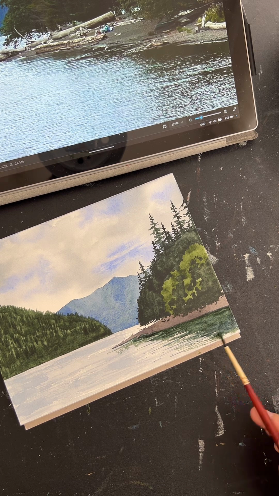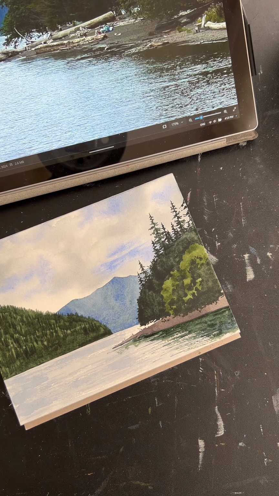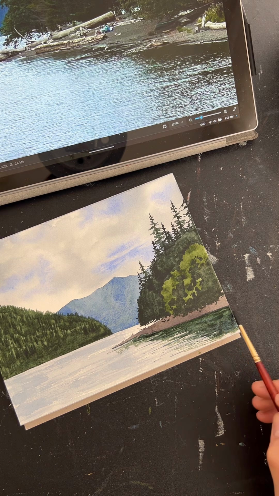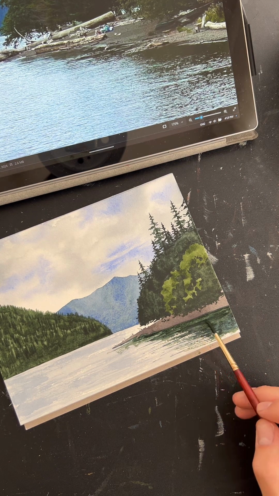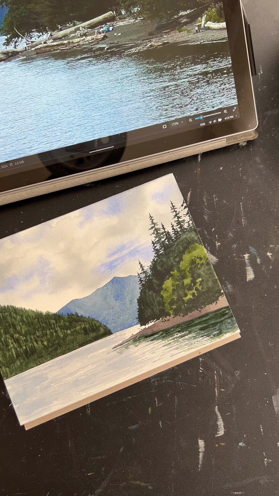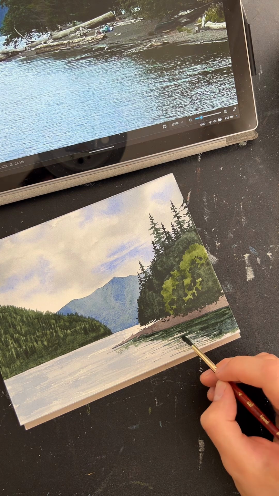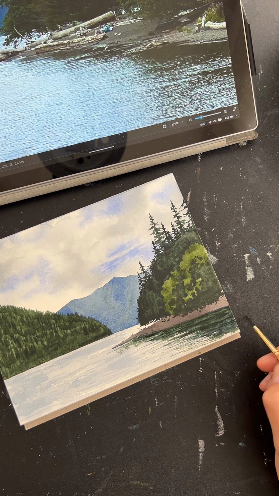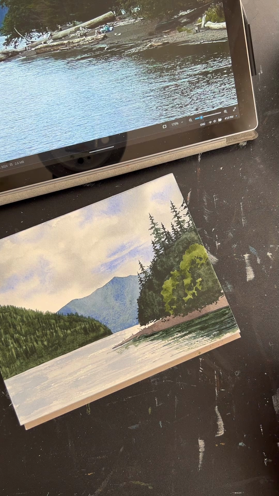What's the scariest thing about watercolors? I don't really find it scary. You just really can't fix very many mistakes, and that can be scary for some people. It's more frustrating for me than scary.